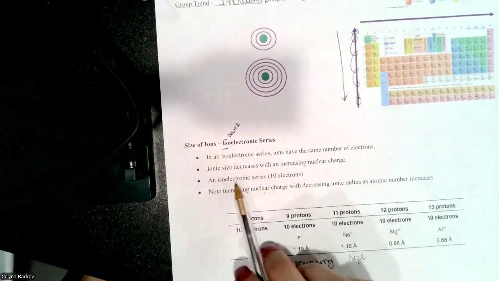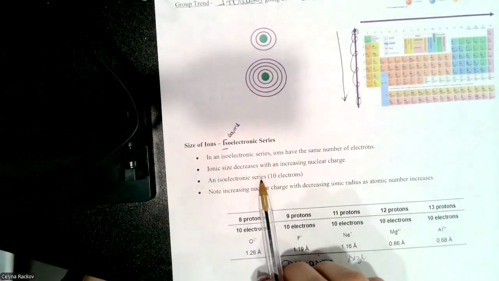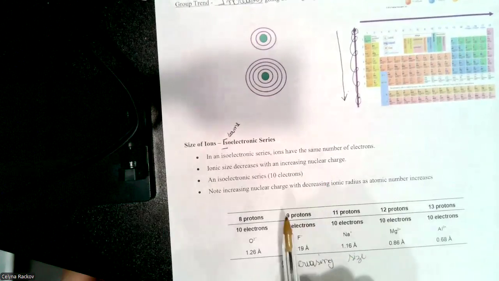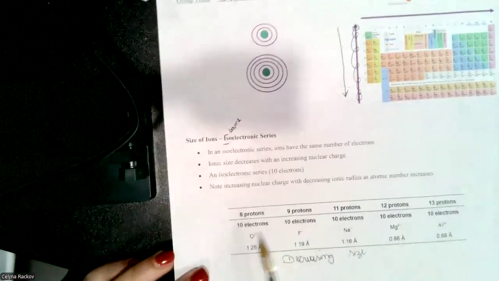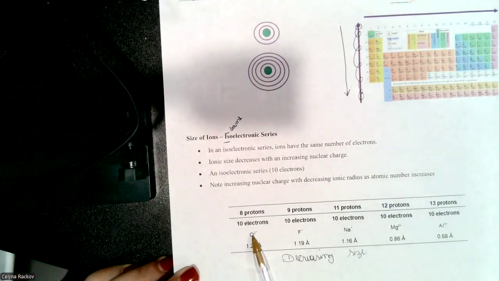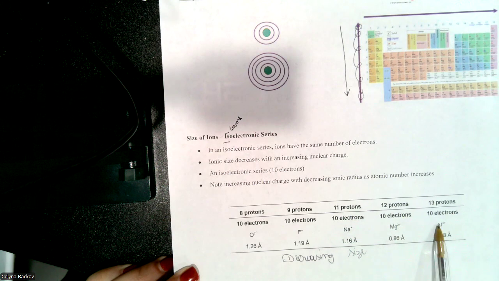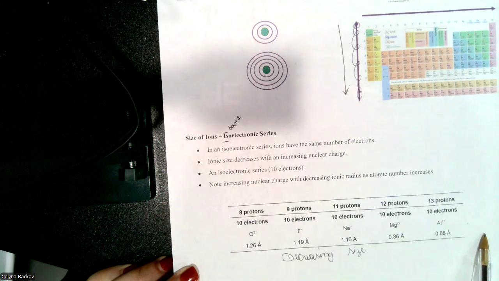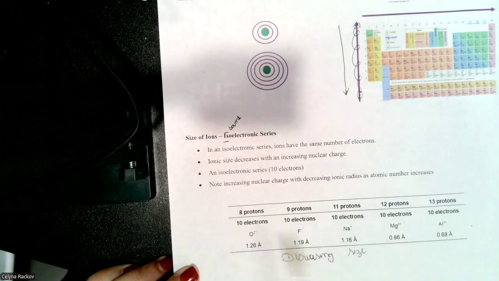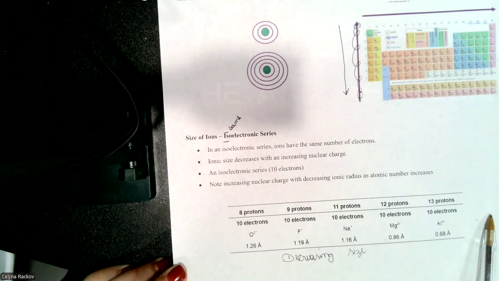For example, here, an isoelectronic series of 10 electrons: O2 minus, F minus, sodium ion, plus magnesium 2 plus, aluminum 3 plus. All these ions have 10 electrons, right?